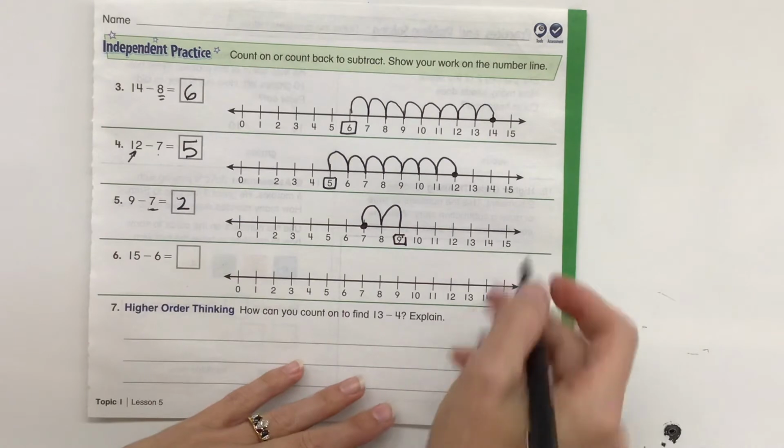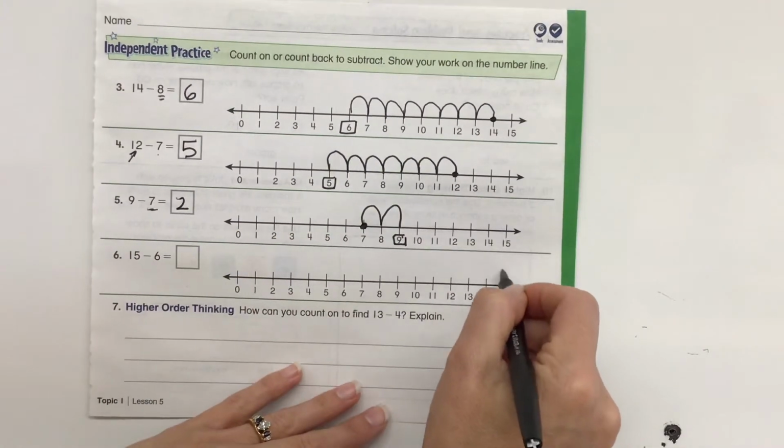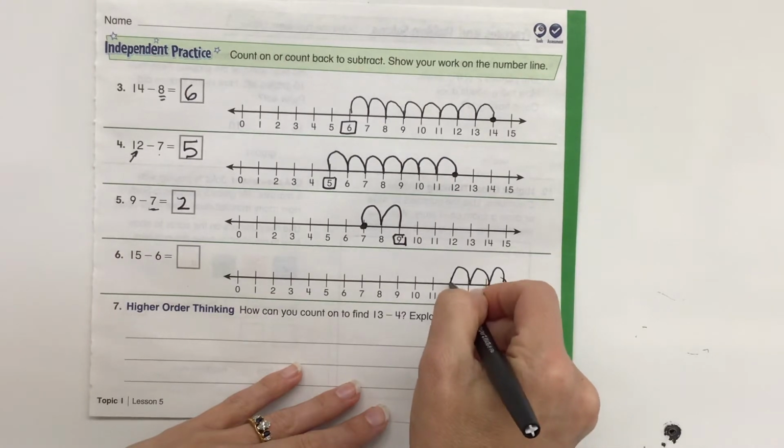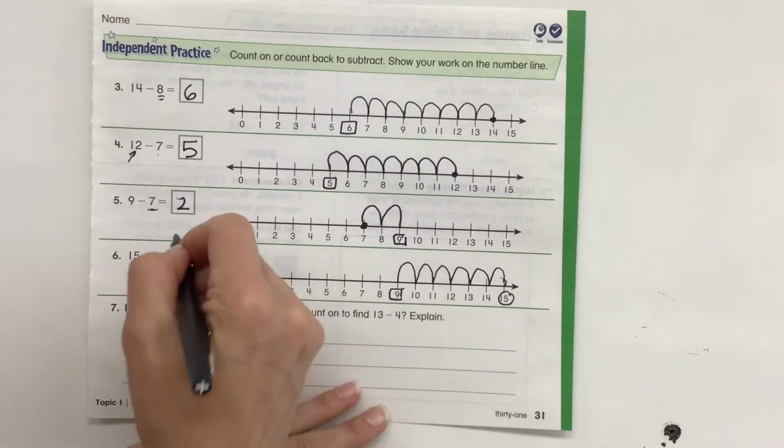Okay, and 15 minus 6, I'm going to start at 15. I need to subtract 6. 1, 2, 3, 4, 5, 6. It puts me at 9.